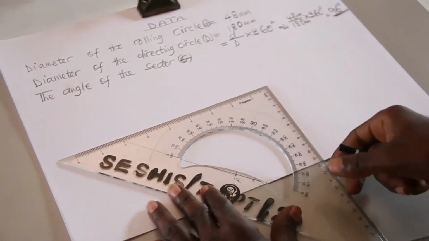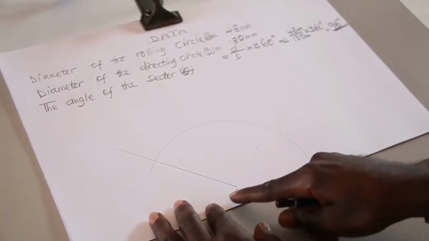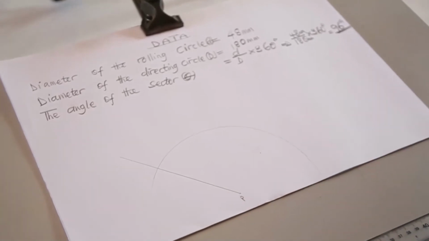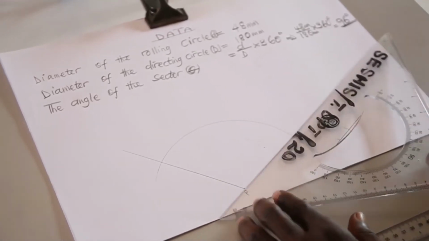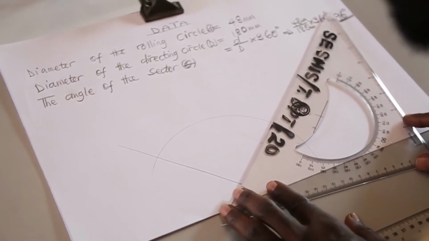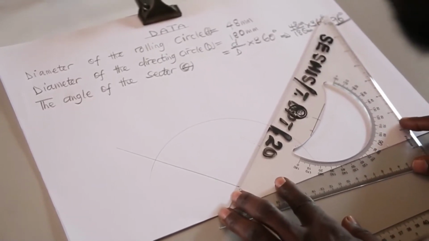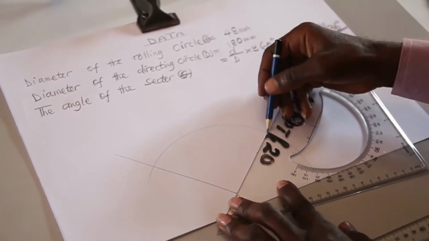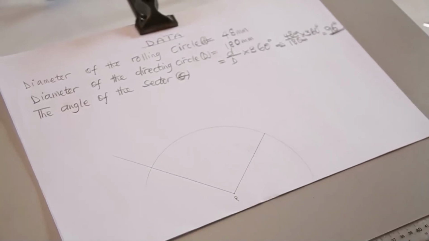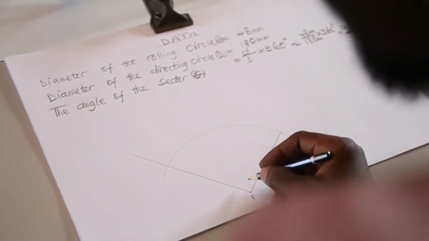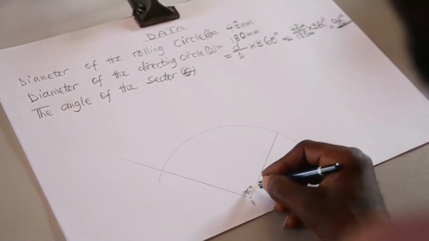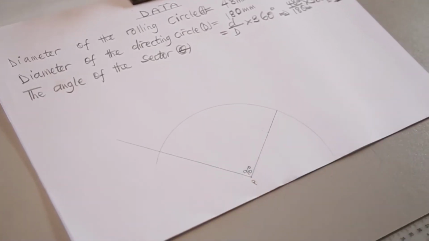This is 96 degrees. Alright, you have a point there, so we have to draw a straight line to run through the point and then hit the arc. Alright, you can do it with your ruler or any convenient instrument. Now you draw your straight line. Alright, this gives us the angle of the sector, and the angle of the sector is 96 degrees. That is from here to here, right?